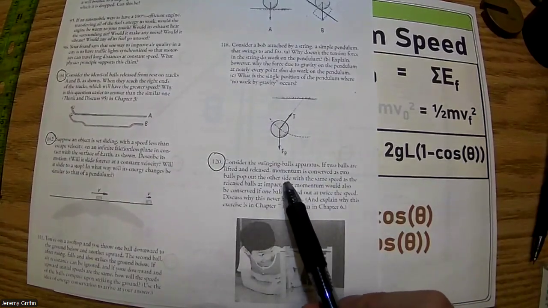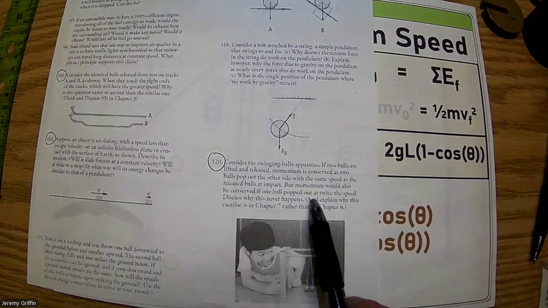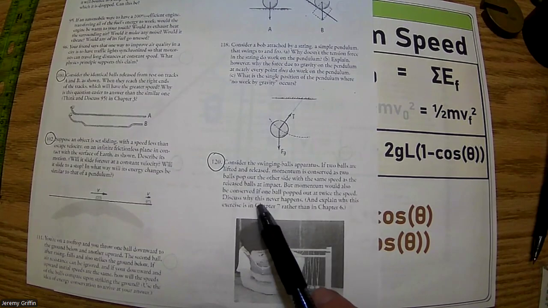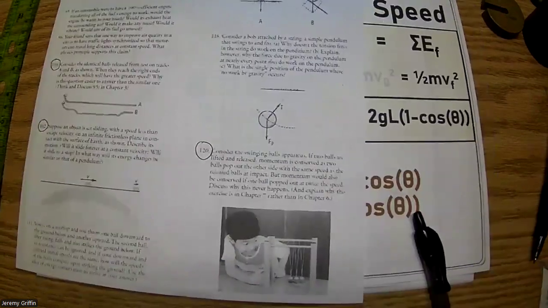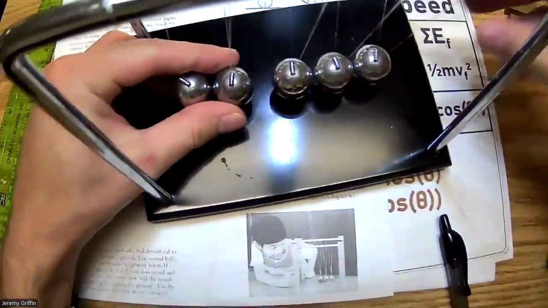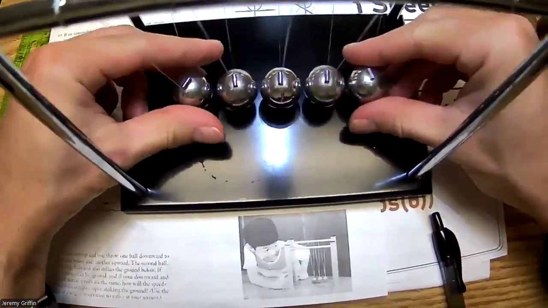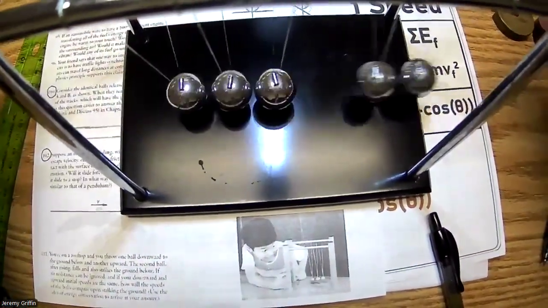We haven't talked about momentum yet. Every book is written in a slightly different order, so that's why they're talking about momentum. But momentum would also be conserved if one ball popped out with twice the speed. Here's what they're saying. If you pick up two balls, momentum is just mass times velocity. Because what you're seeing here is two different principles. It's conservation of momentum, but it's also conservation of energy.